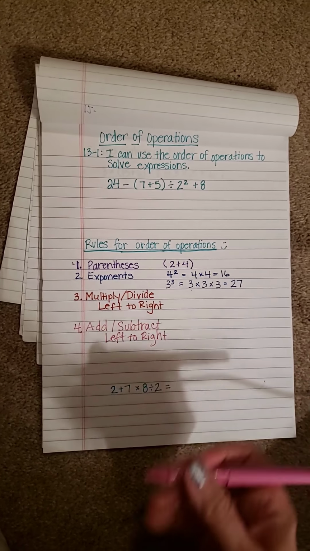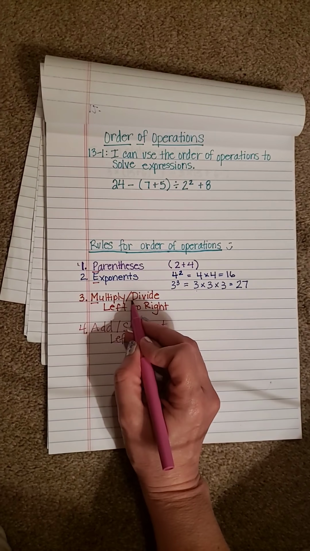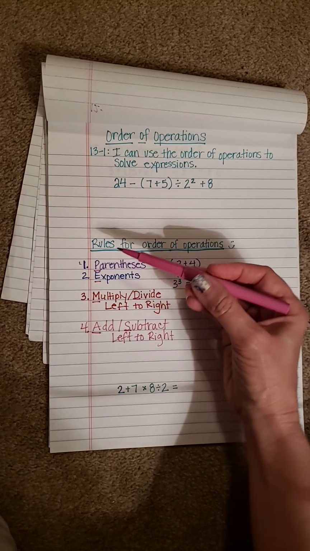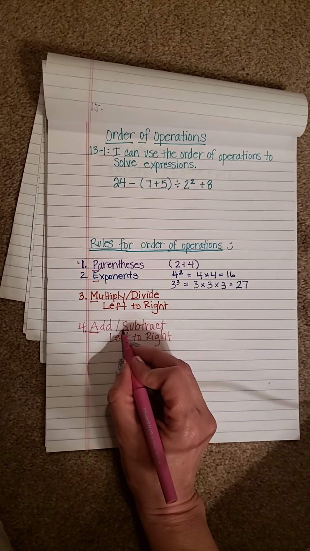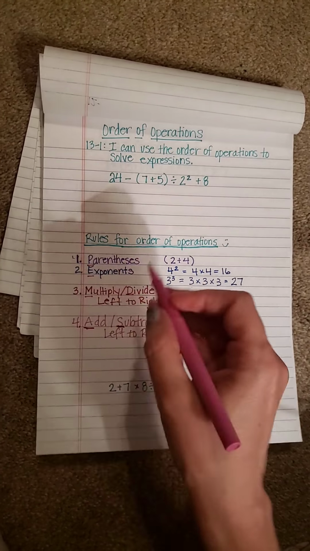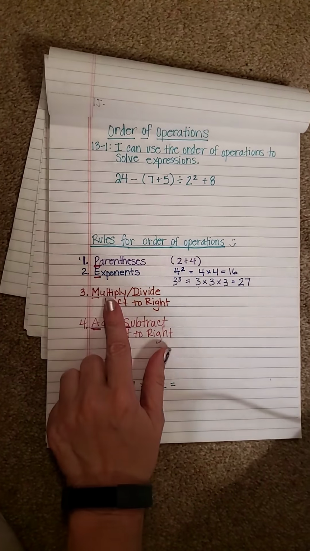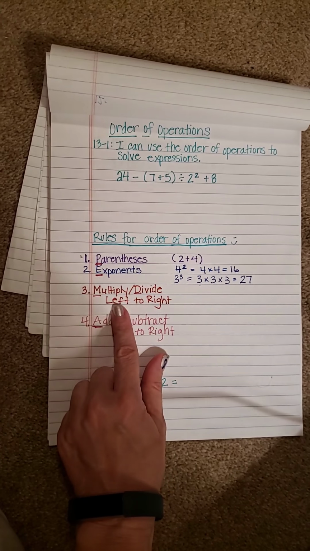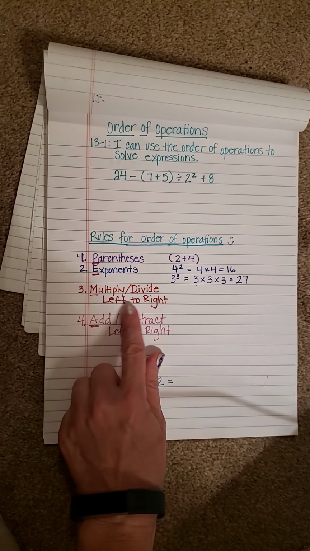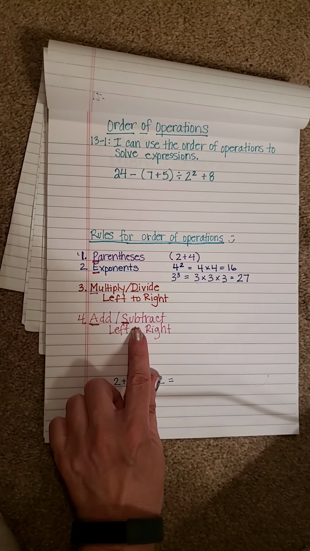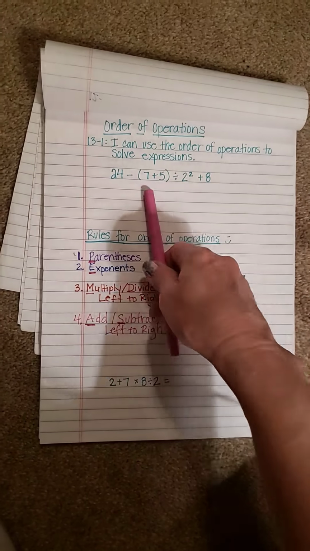You might have heard somebody talk about the order of operations and say the word PEMDAS, which stands for parentheses, exponents, multiply, divide, add, subtract. Now, Miss Goins is not a big fan of PEMDAS, and I can see why. It can help you remember, but here's the thing. You don't necessarily always multiply before you divide, because you could divide first if the division's on the left. You always do the multiply and divide left to right. You don't necessarily add before you subtract, because again, it's left to right. You could subtract first.